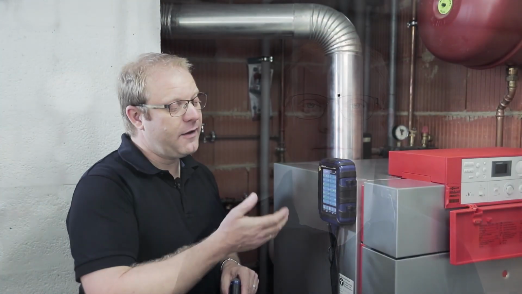Today I would like to show you how this works with the Wöhler A 450. We are looking at a room air-dependent gas fireplace. The limit value for these appliances is 1000 ppm undiluted carbon monoxide.